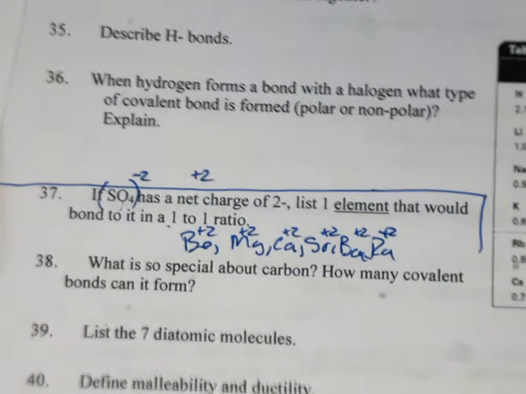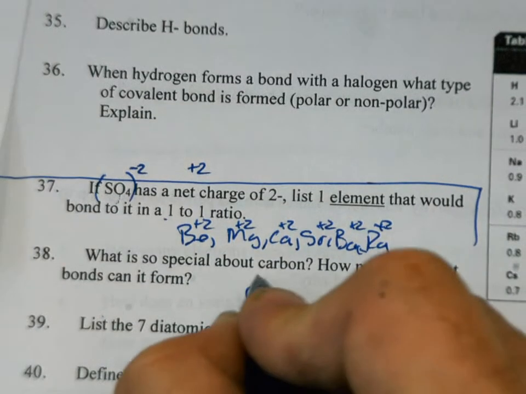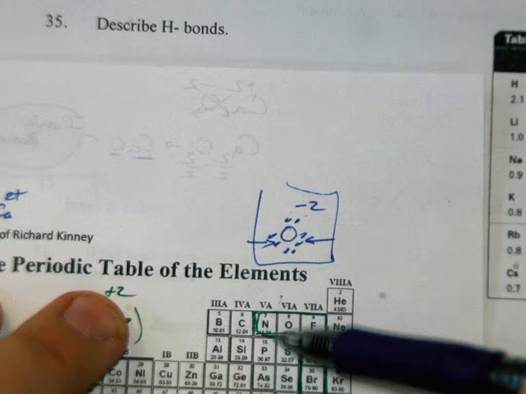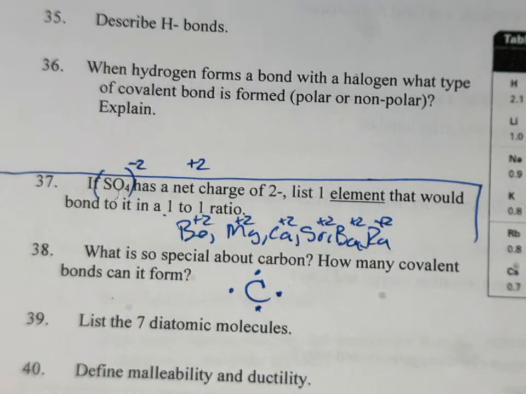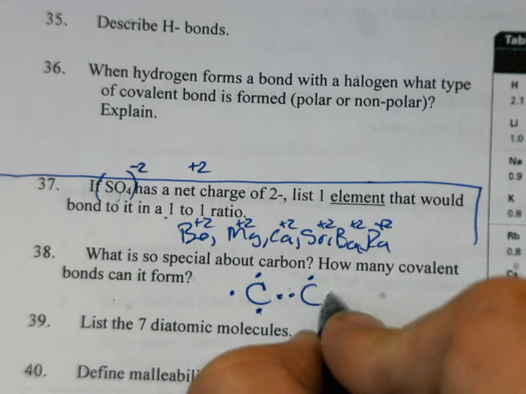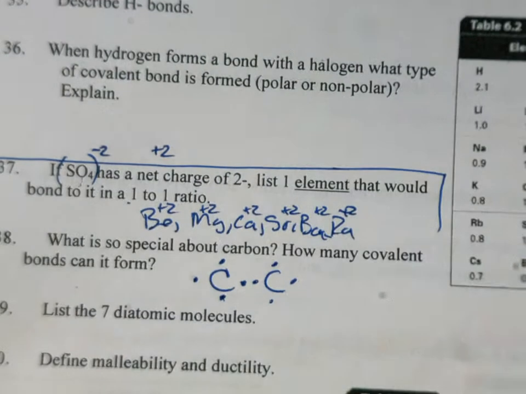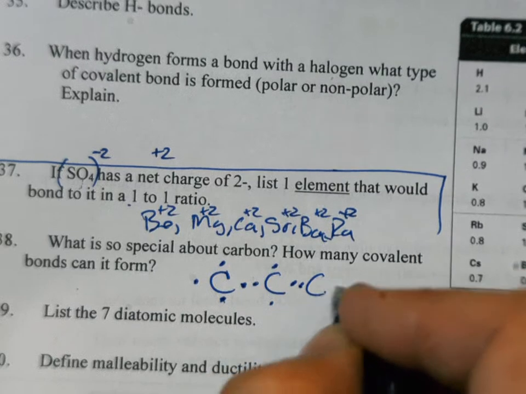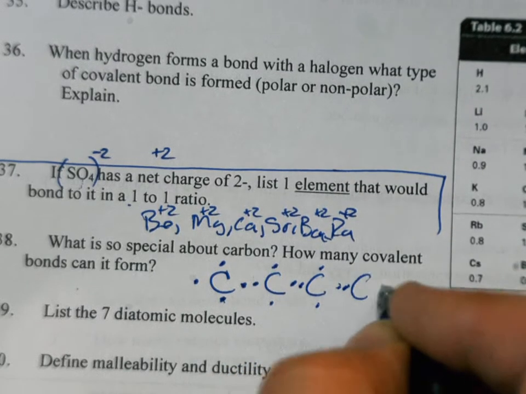What's so special about carbon? Carbon has 4 valence electrons, and it's fairly light. It can reach out and make chemical bonds really easily. And in nature, they usually pull the carbon out of the air as CO2, and they start ripping it apart and dissecting it and reconnecting it.